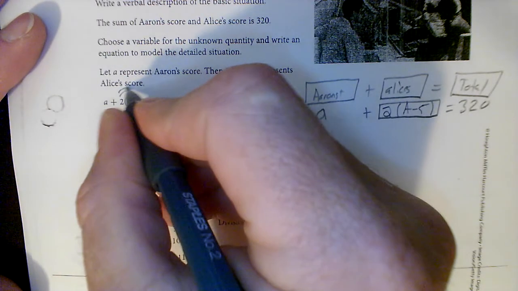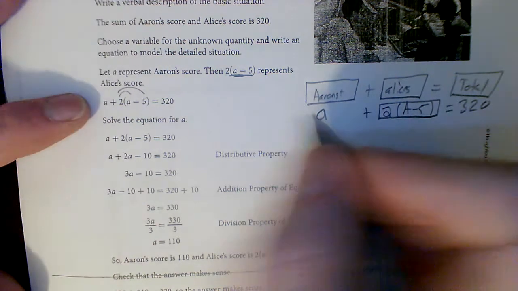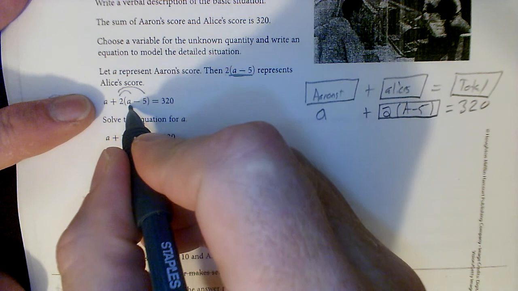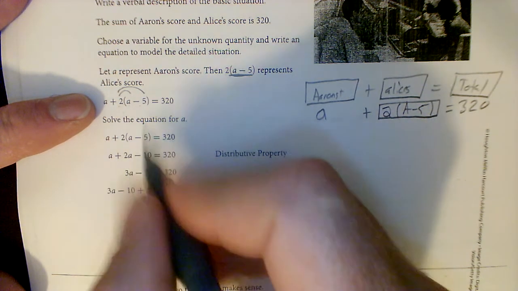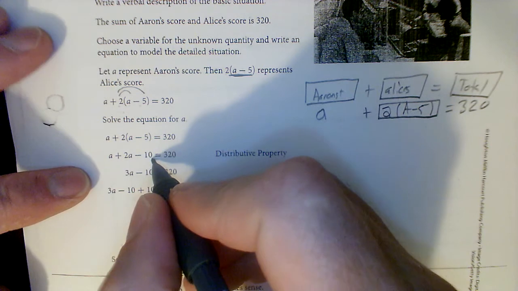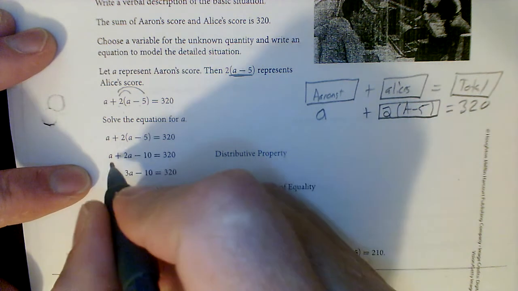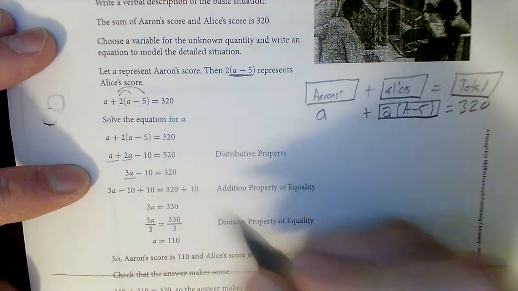Now, I hope you remember the distributive property. It's a little bit of a rainbow, is what it used to be called. Whatever's outside gets multiplied by everything inside. 2 times A, 2A. 2 times negative 5, negative 10. And all that is equal to 320. These two are like terms, which gives you 3A.